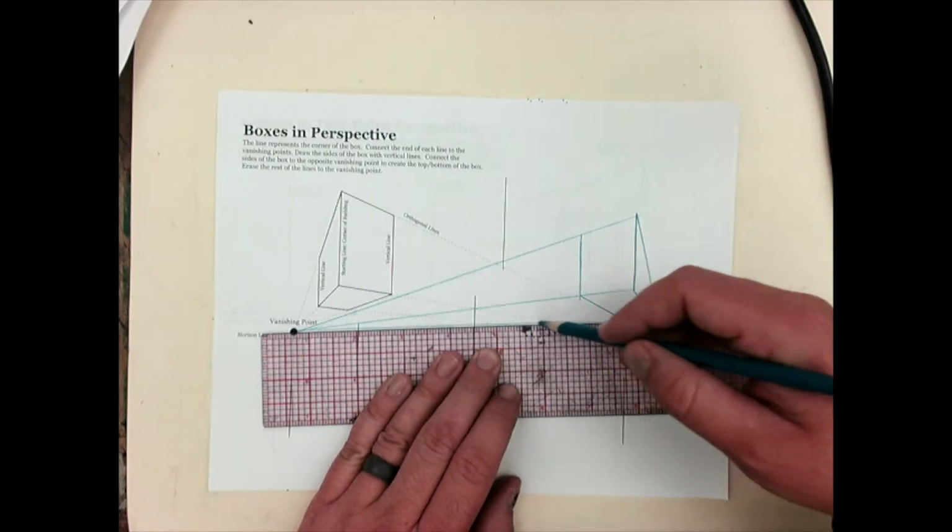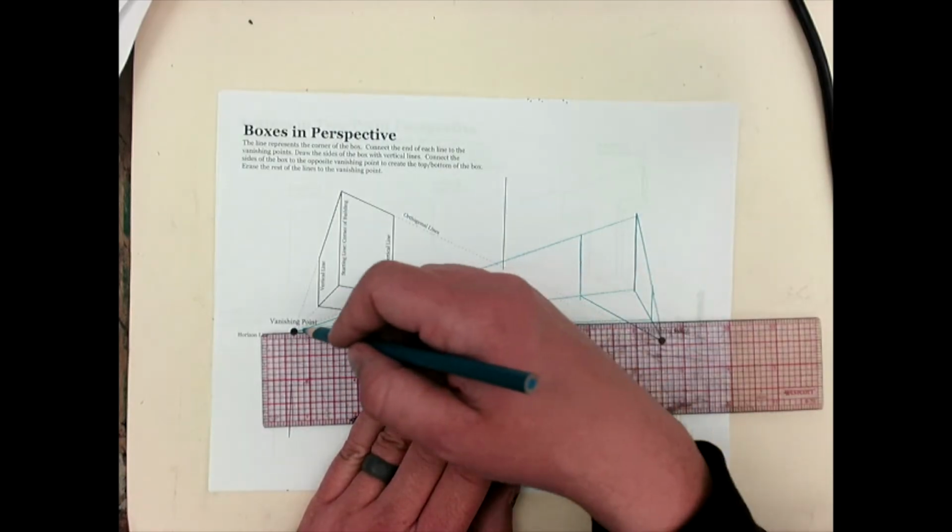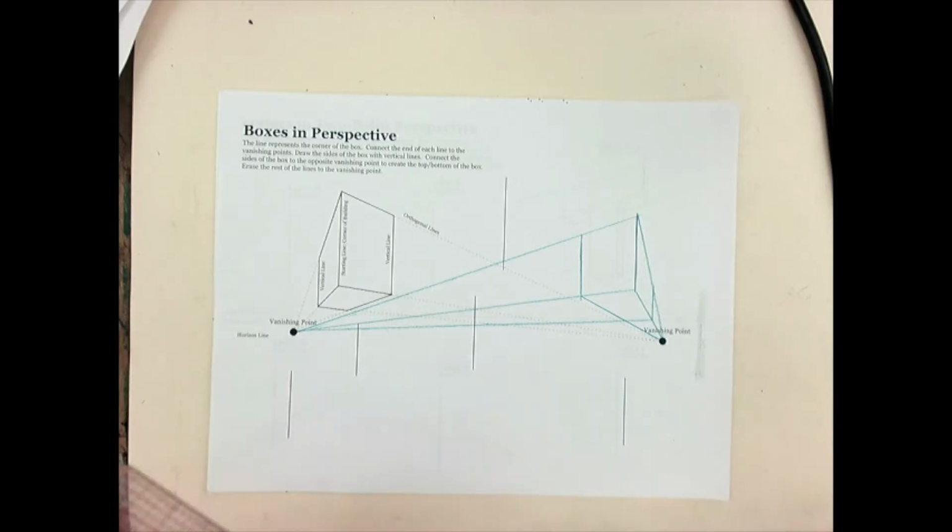I can remember that if my box is above the horizon, I can see the bottom. If it's below, I can see the top. And that's how I can figure out whether my opposing orthogonals need to be on the top or bottom.